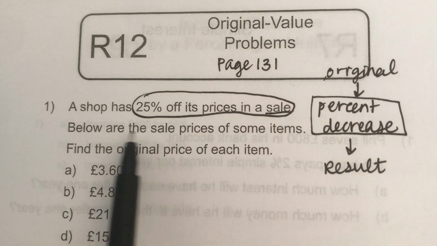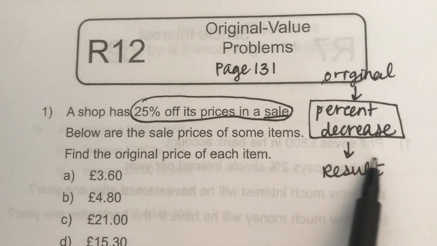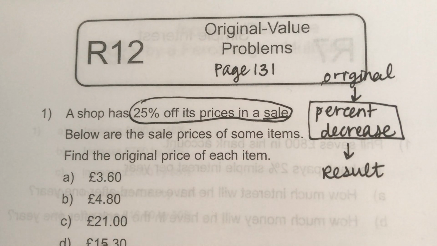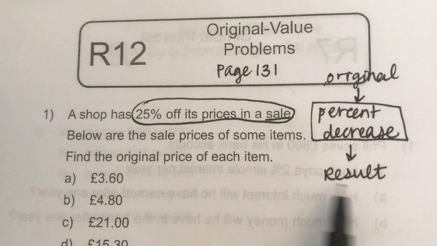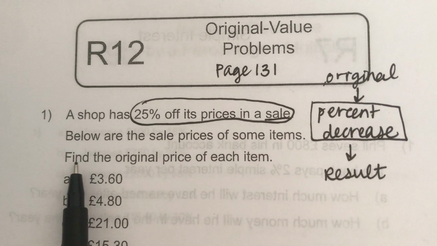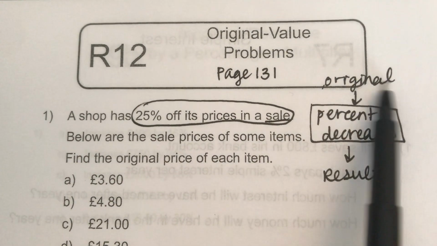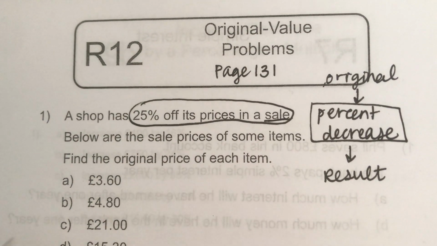It says below, here are the sale prices of some of the items. They're showing us the results. So all of these represent the end result. That's what sale price means. They want us to find the original amount. So we're looking for the original.